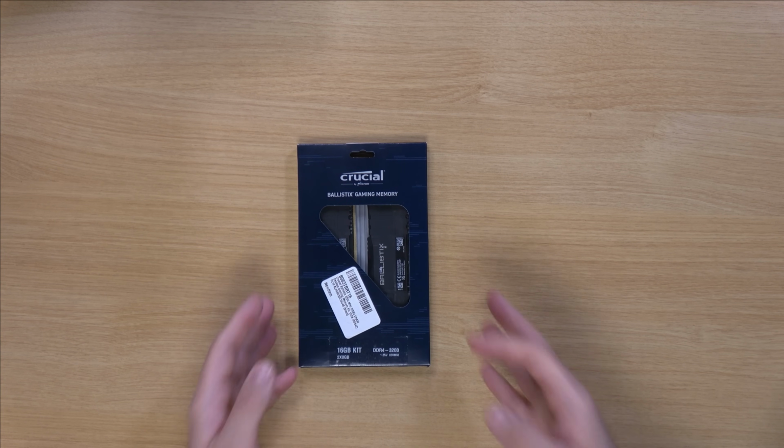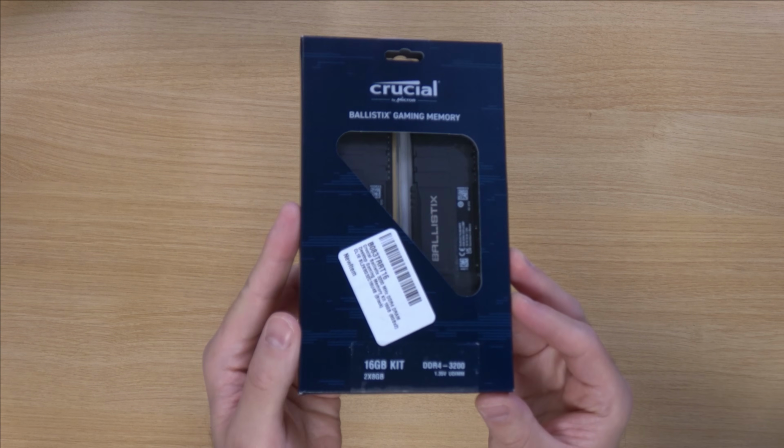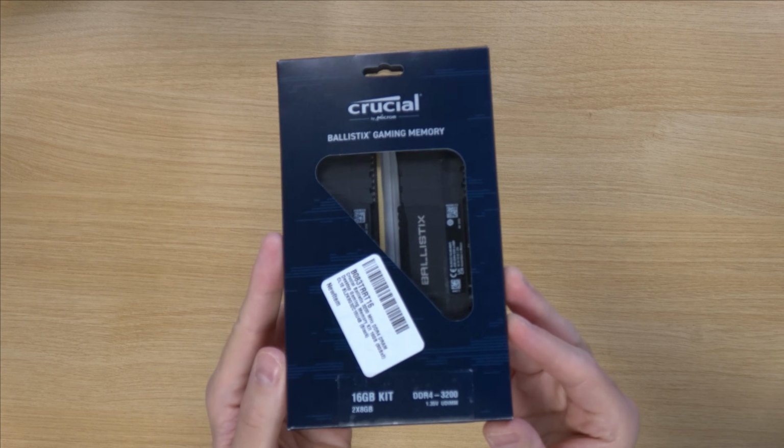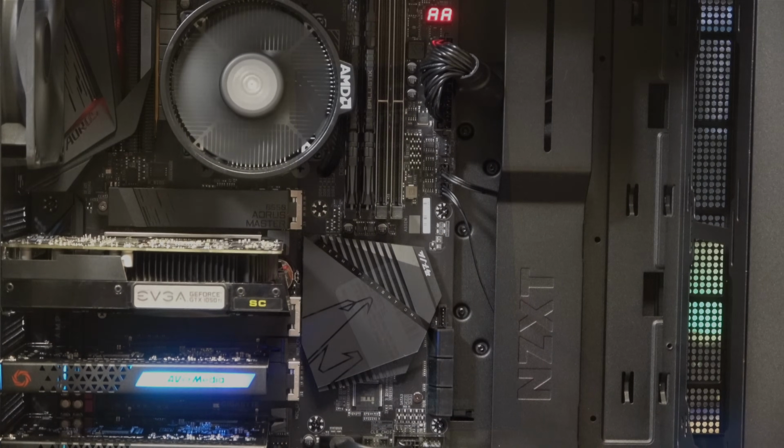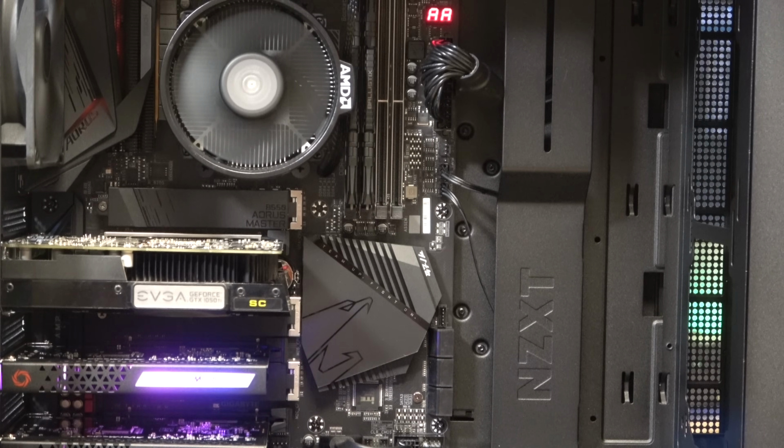16 gigs of RAM is more than likely going to be fine for this use case. I could have gone with 8 more than likely, but I think 16 is the minimum nowadays for me. I don't really think that I'm going to be comfortable with less than that. I think 16 gigs of RAM will be fine, so that's what I decided to go with.